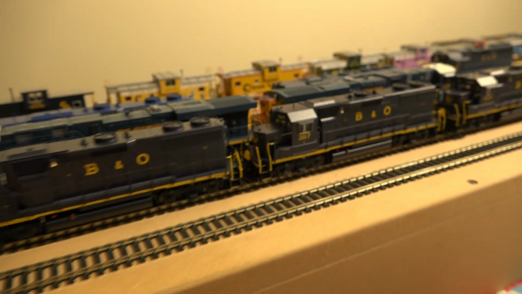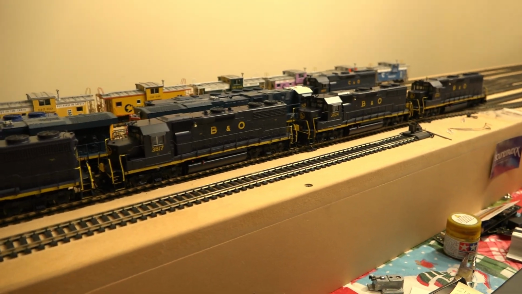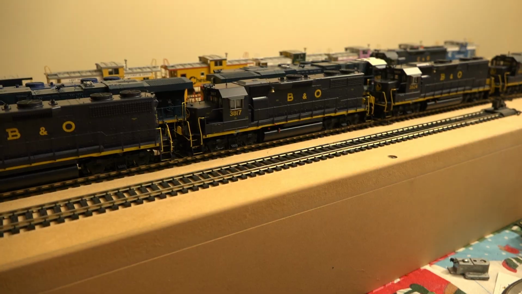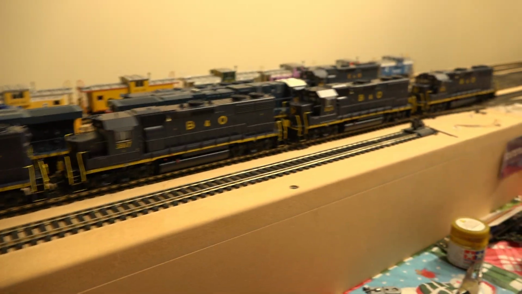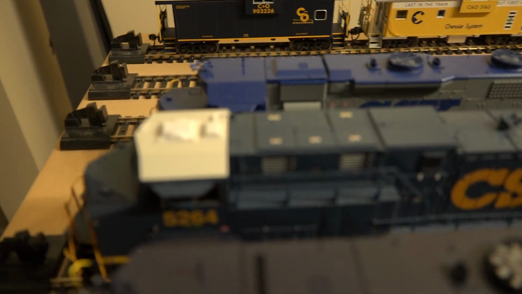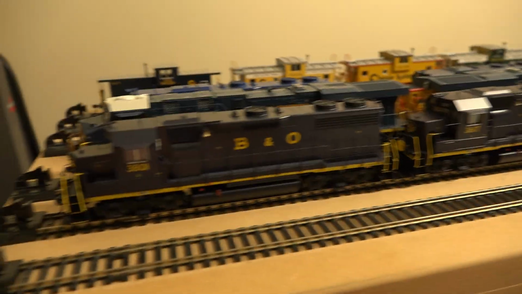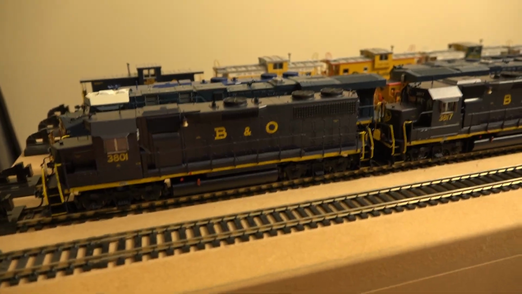But anyway, that is hopefully a pretty straightforward explanation for advanced programming. And at first, I was a little nervous about it. But once I tried it, I'm like, oh, this is really cool, because these two locomotives back here are the same thing. They start out with a 52, so those are on address 52.